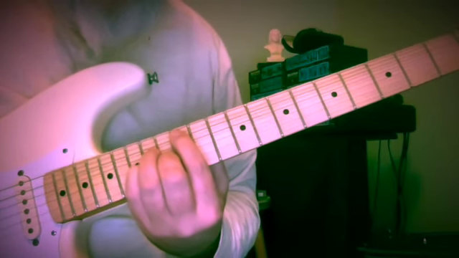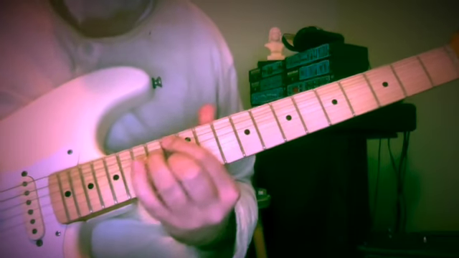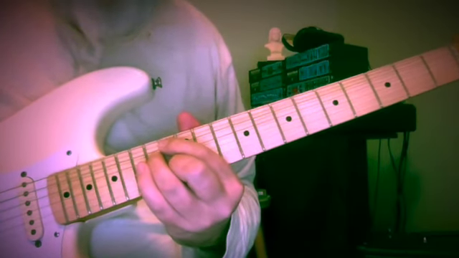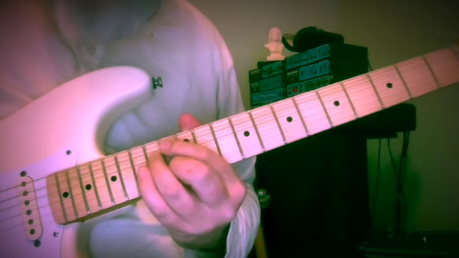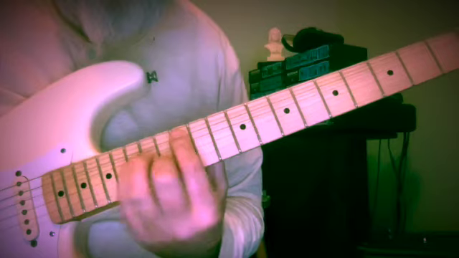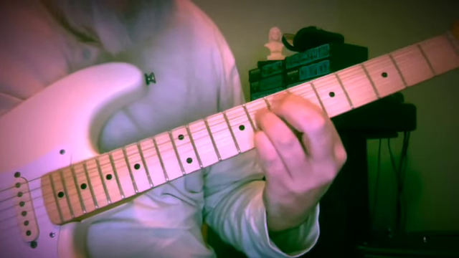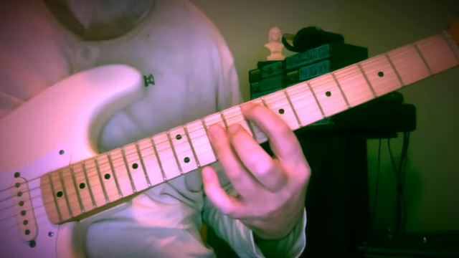Now here we have a choice. If we want to go up to B flat, it could be again C7 over B flat that would lead to F. As we had here.